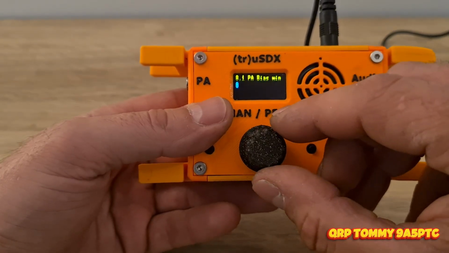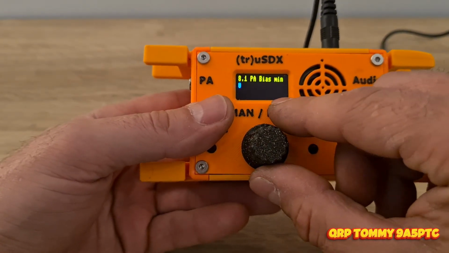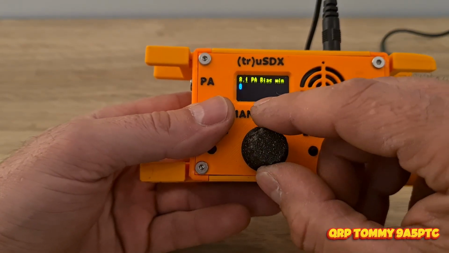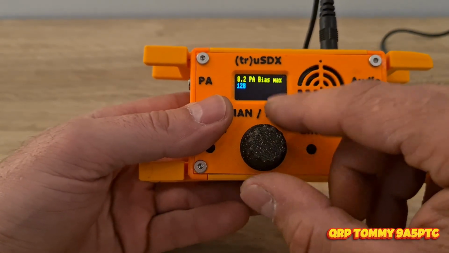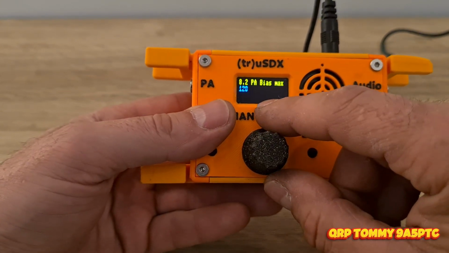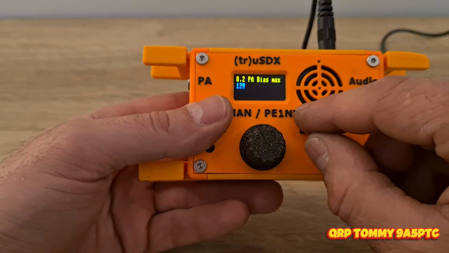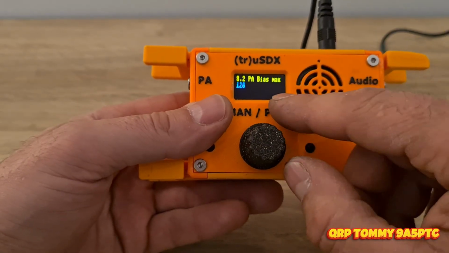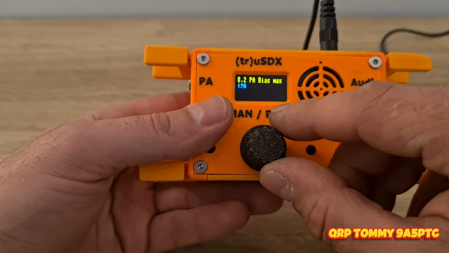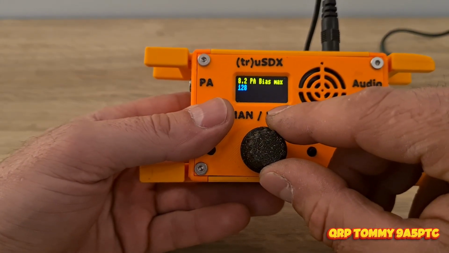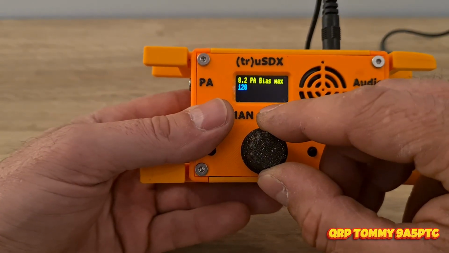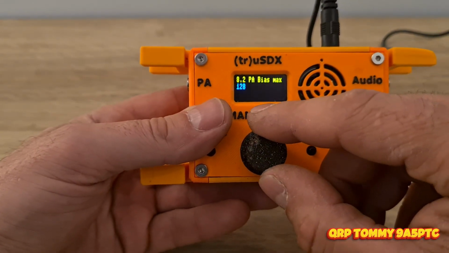CQ interval, okay. Power amplifier bias minimum, keep it on 0 because you cannot get it any lower, it's a minimum. And max, 128 is the golden middle as advised. You can ramp it up higher, but not for long. If you keep on transmitting for longer periods, you can burn the radio. 128 is safe.